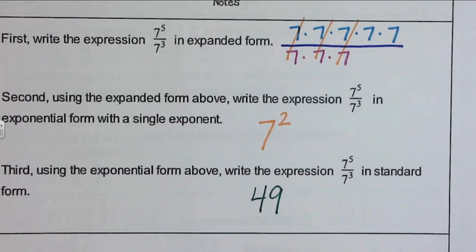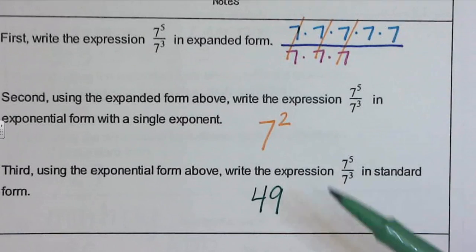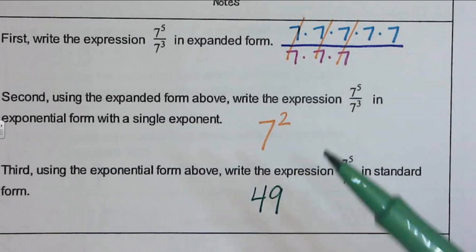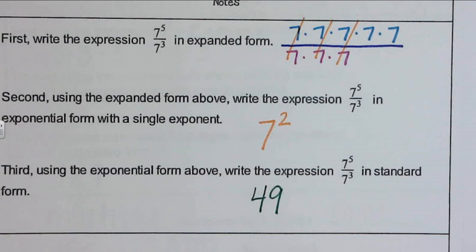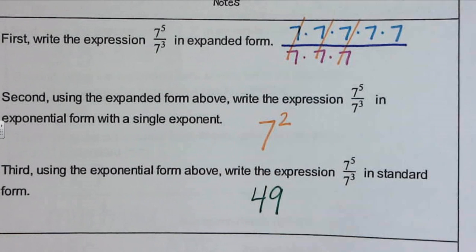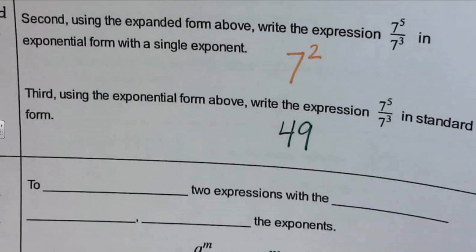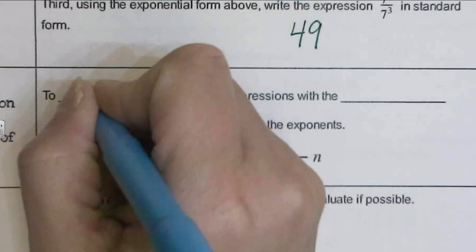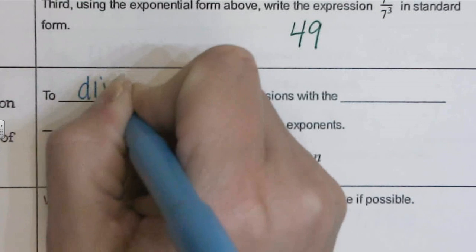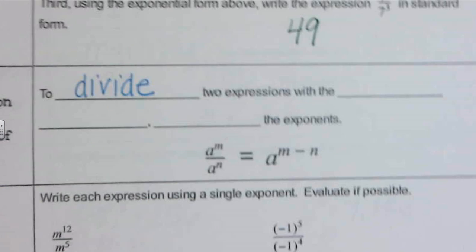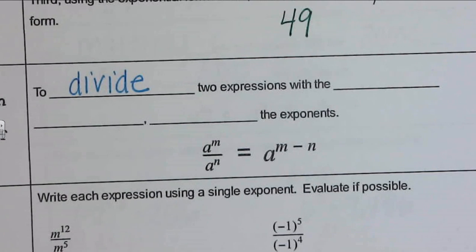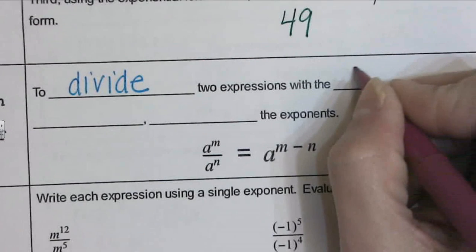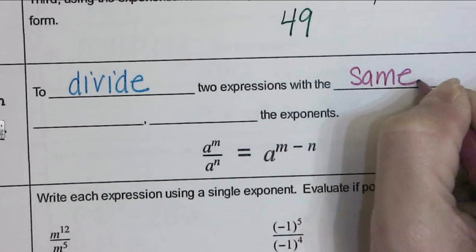So in fact, we'll go down to my actual division rule down here. In order to divide, which is what we were doing today, that fraction bar means to divide, two expressions have to have the same base. That is very important. They must have the same base. What did you see that we did with our exponents? We subtracted the exponents.